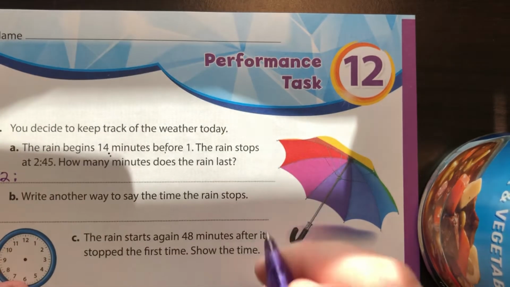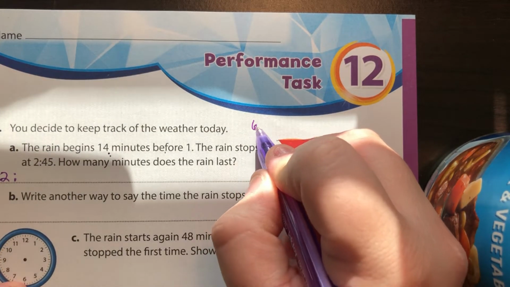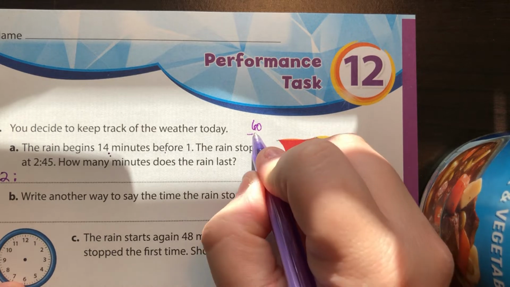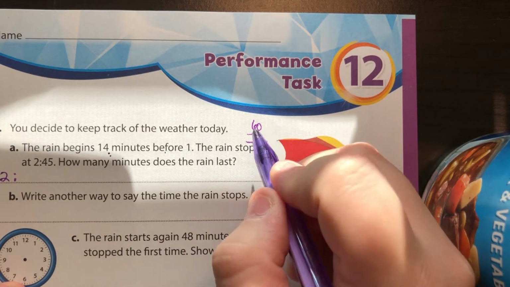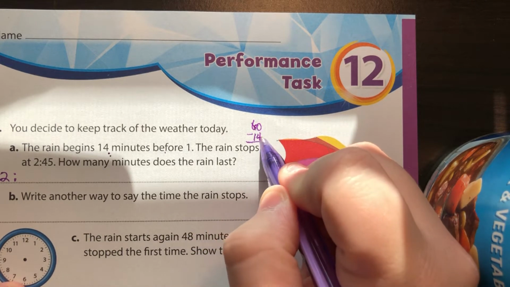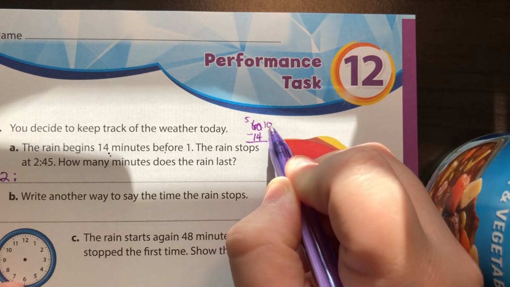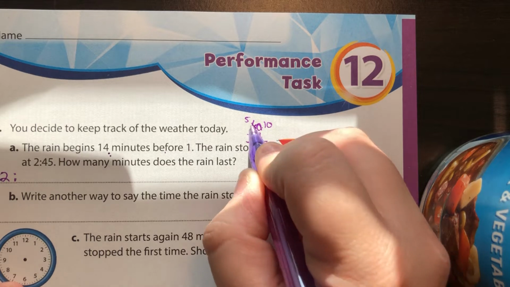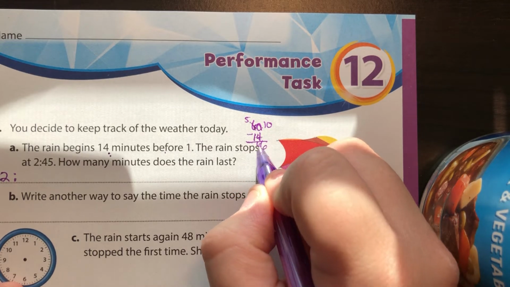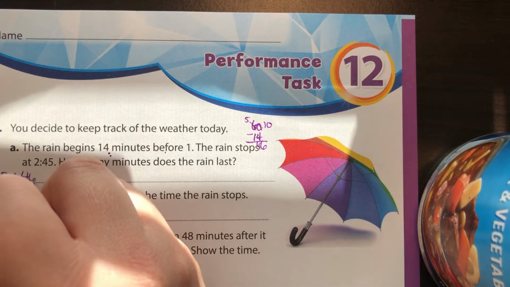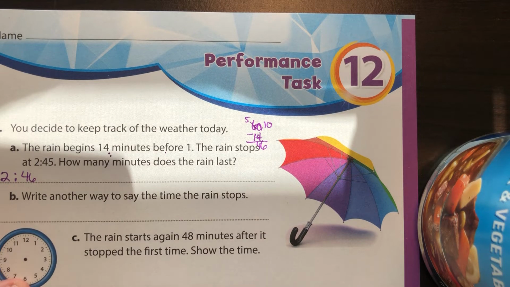So I can take 60, which is how many minutes are in an hour, and take away 14 to see how many minutes were on the clock at that time. So I cannot take 4 away from 0, so I have to borrow from 6, make it a 5. This would be a 10. 10 minus 4, that's 6. 5 minus 1 is 4. So the clock was at 12:46 when the rain begins, okay?